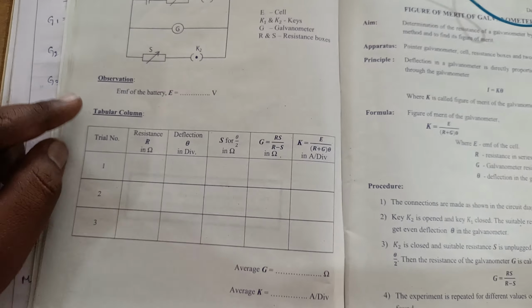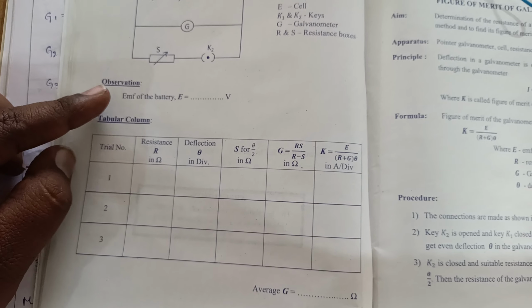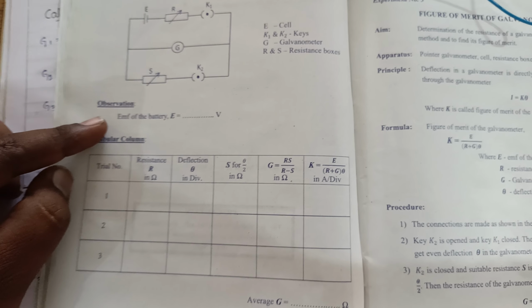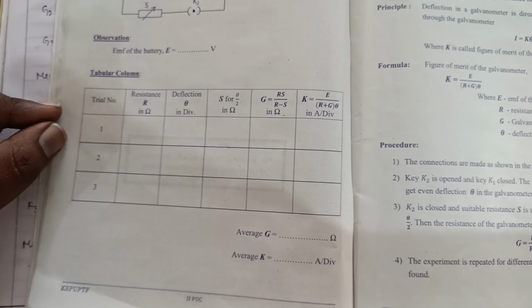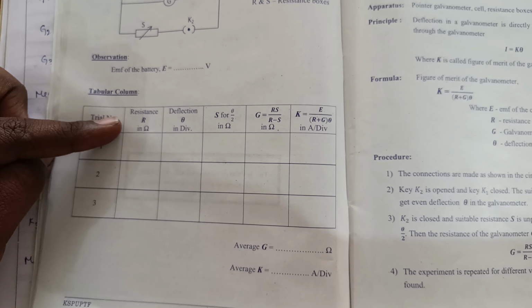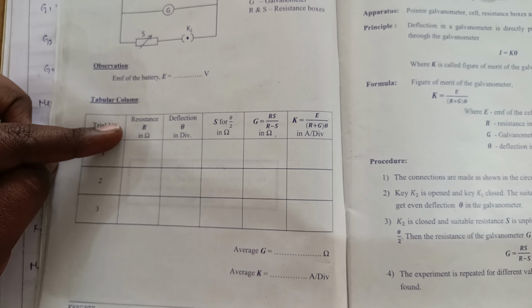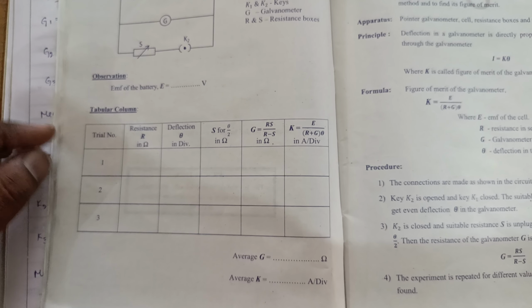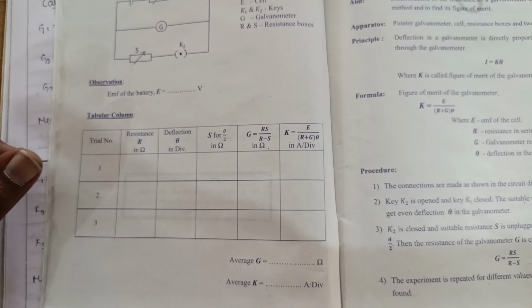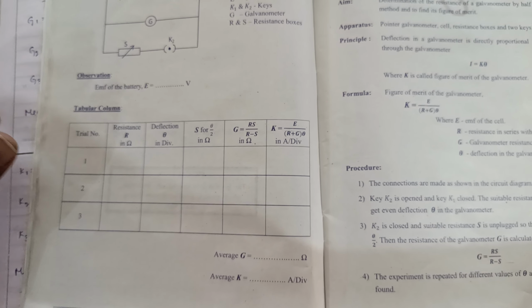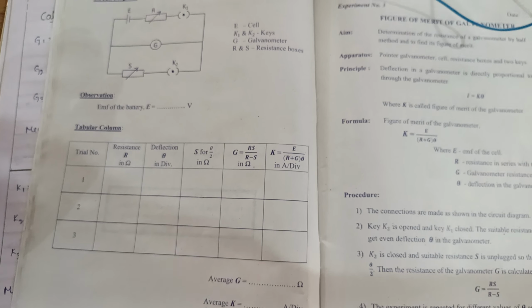Then if you observe the tabular column, as we came to know earlier, by using a multimeter we have to find the EMF of the battery or the cell. As we are observing the tabular column, first we have to find the resistance R in ohm, then deflection theta in divisions, S for theta by 2, and with the proper formulas we have to calculate the G value and K value. Coming to the procedure, how to perform the experiment.